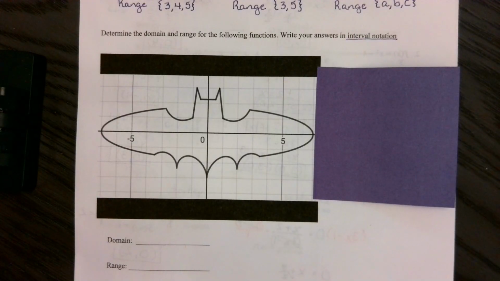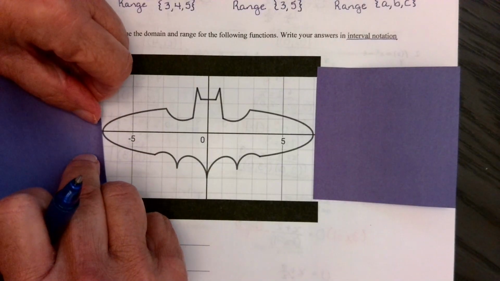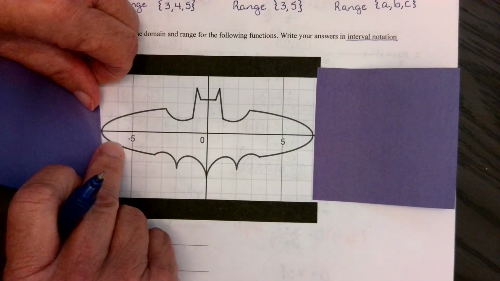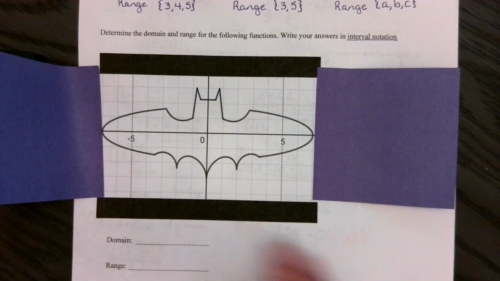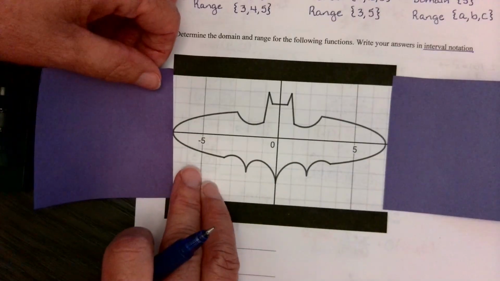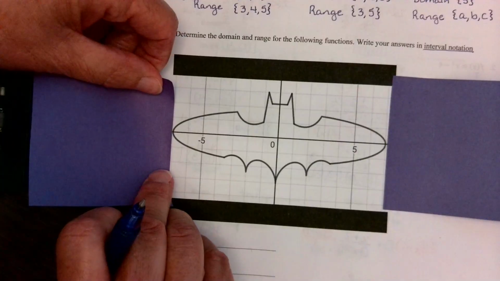If I can get this other Post-it note, sorry. Okay. Well, that's crooked. All right, let me move this over. Okay. Got my document camera in the way.